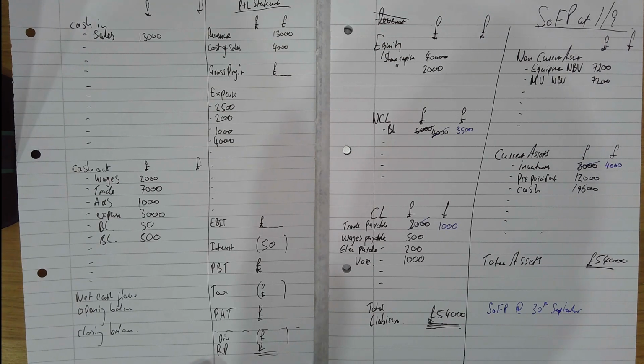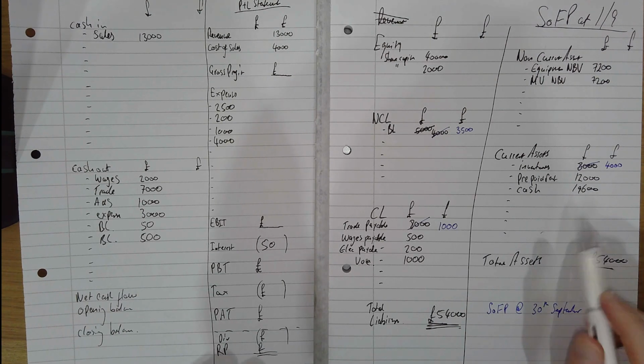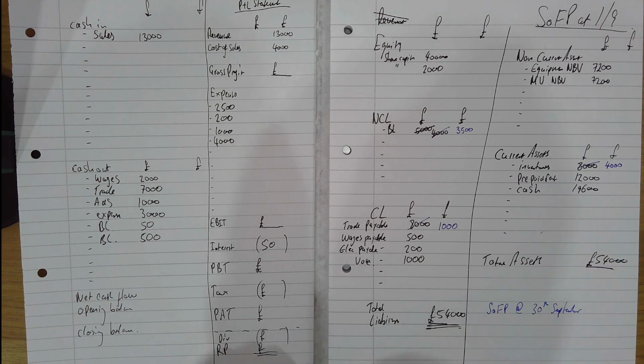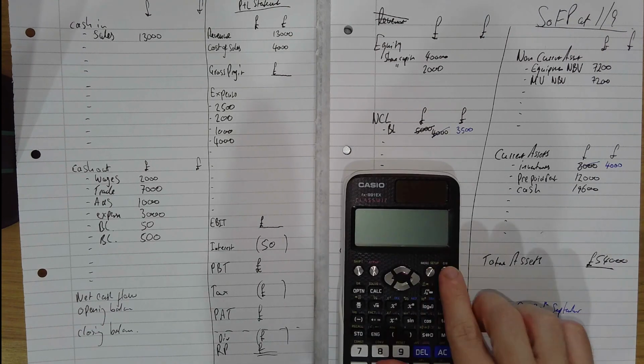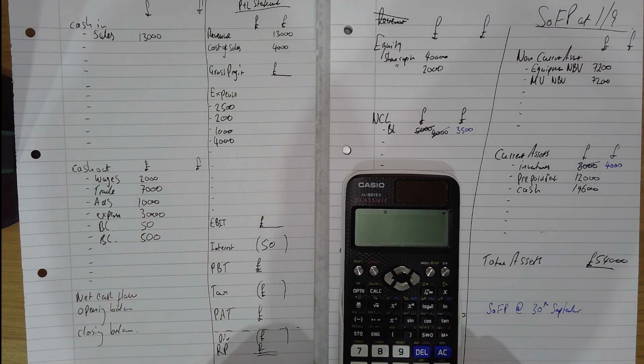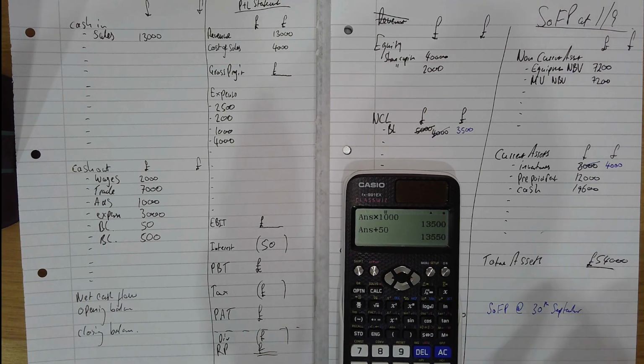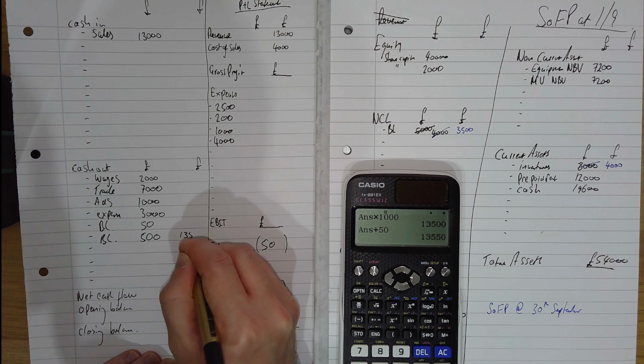Now, what we need to do is add up the cash flow statement, because the closing balance will be the amount of cash that is actually in the bank, and that's going to adjust this cash flow figure over here. So let's go ahead and do that now and find out how much cash we have. Just adding up all the cash out, we've got in thousands 2 plus 7 plus 2 plus 7 plus 1 plus 3 plus 0.5 times 1,000, 13,500 plus £50. Okay, so that's 13,550.